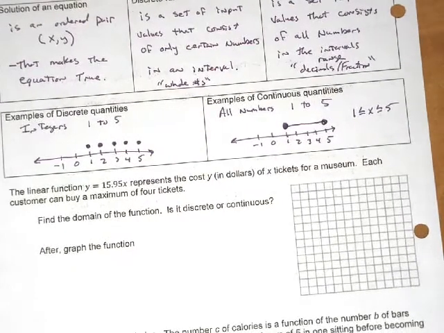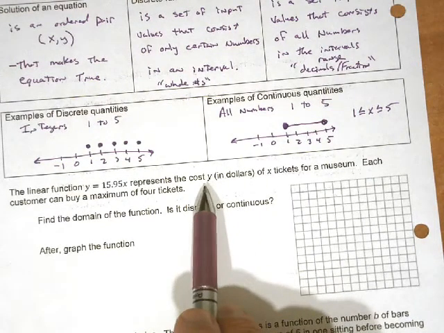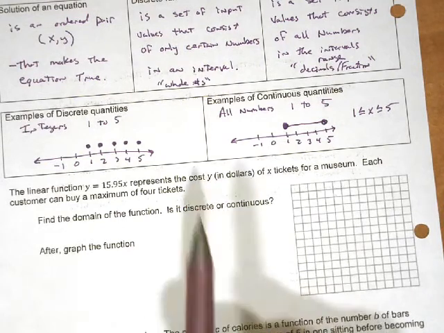All right, last little part here is we have two graphs. We're trying to figure out, are these discrete or continuous examples? It says the linear function y equals 15.95x represents the cost y in dollars.